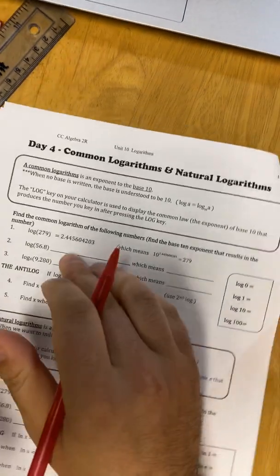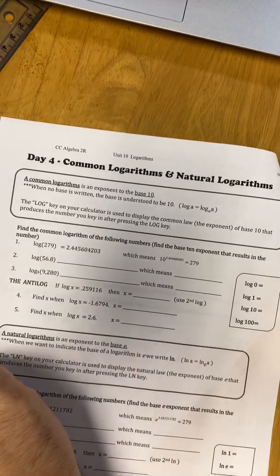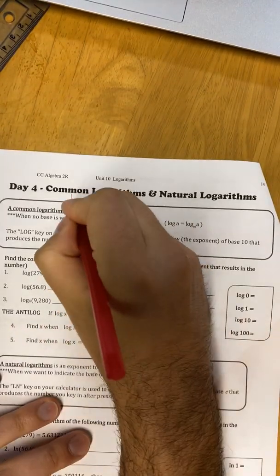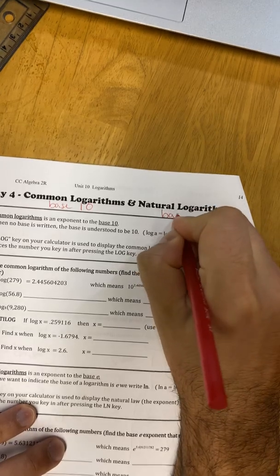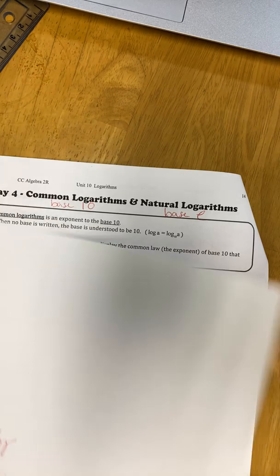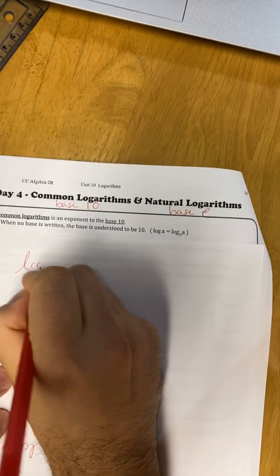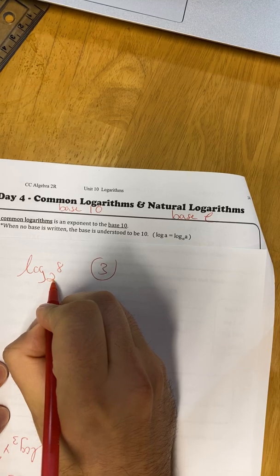All right, in this lesson, we're going to be talking about common logs and natural logs. So a common log, that's base 10. A natural log, that's base e. So if I have log base 2 of 8, we know that's 3. That's got a base of 2.